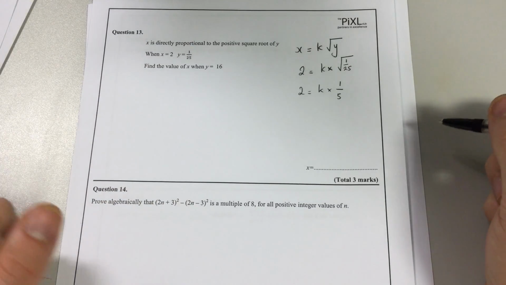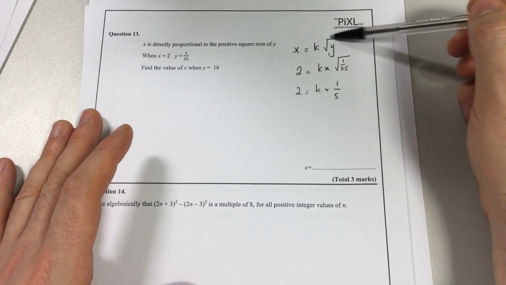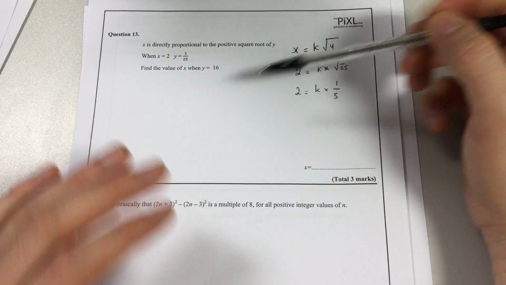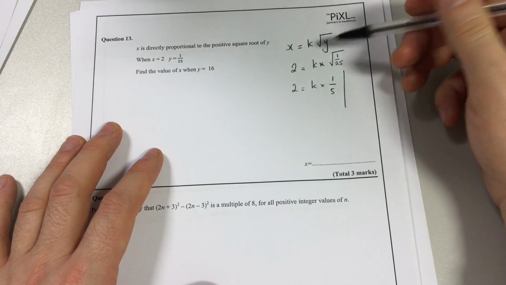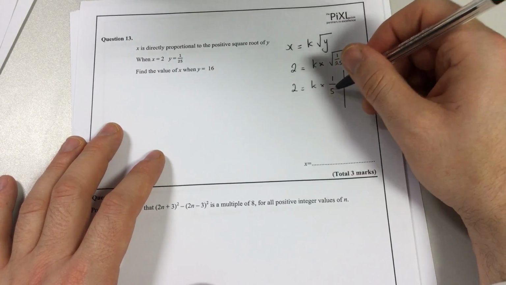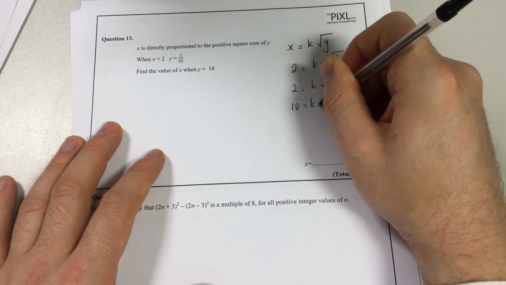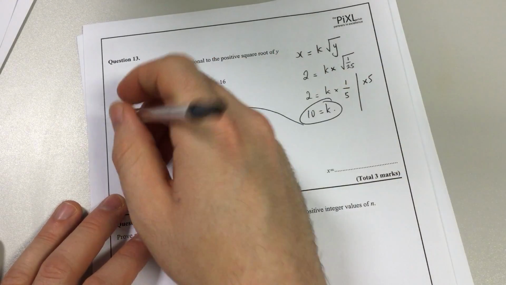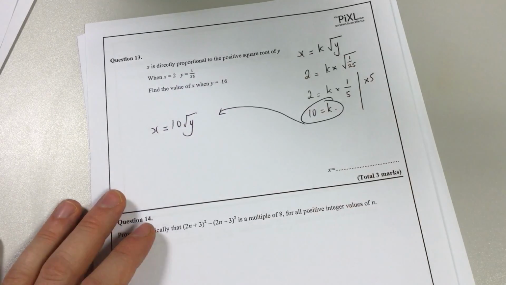Now I've got to get k by itself, because I want to set this relationship back up where k is actually a number, so I can figure new things out. So I'm going to get rid of this fifth. The fifth is actually dividing k by 5, so to get rid of the 5 on the bottom, I'm going to times by 5. So k actually equals 10. And what that means is I can apply that into the original format: x equals 10 root y.